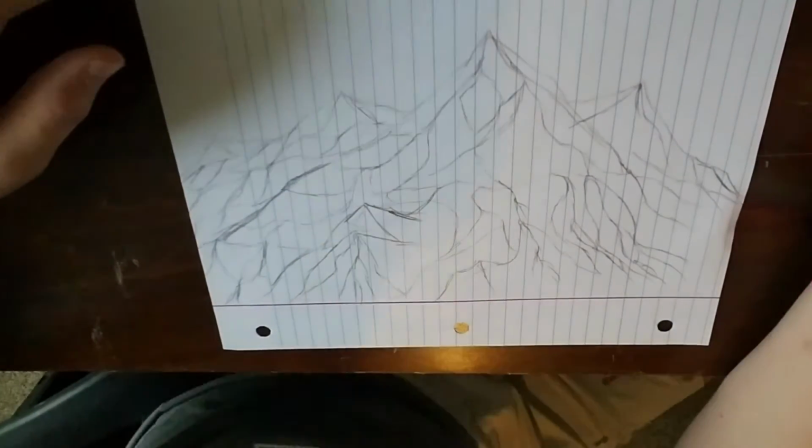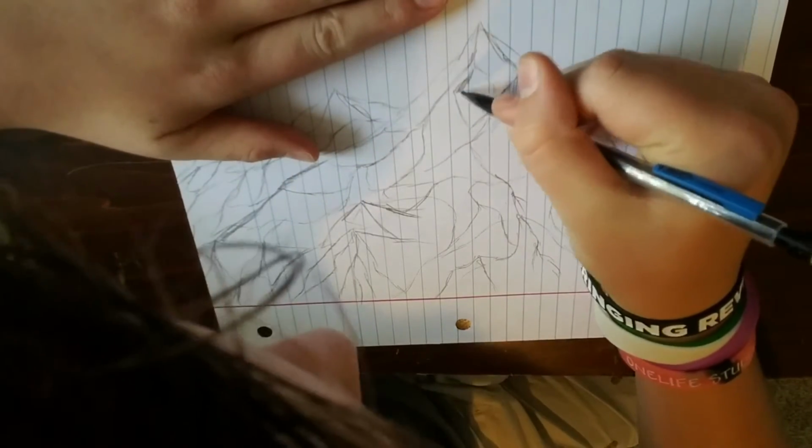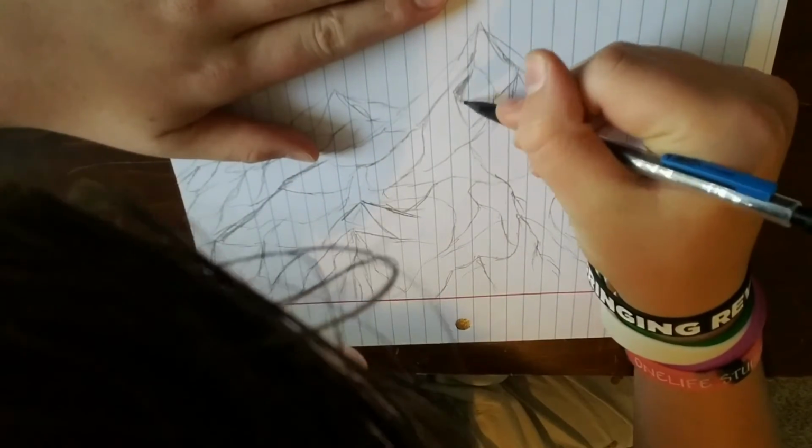Part 2. Now we're hopping into shading. Shading is a very, very, very important thing. Sorry, my head's in the way.